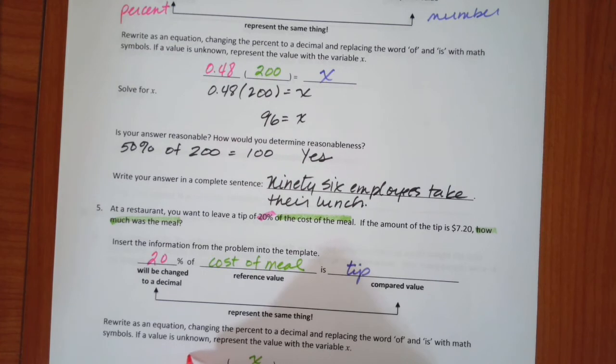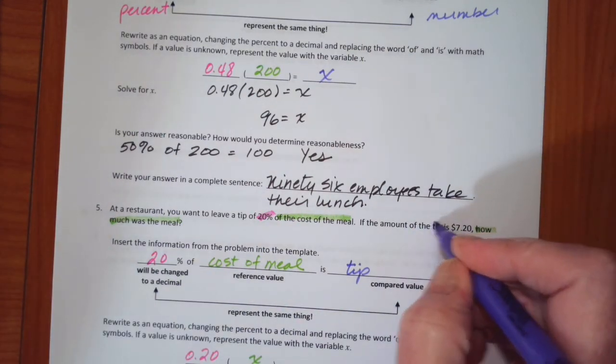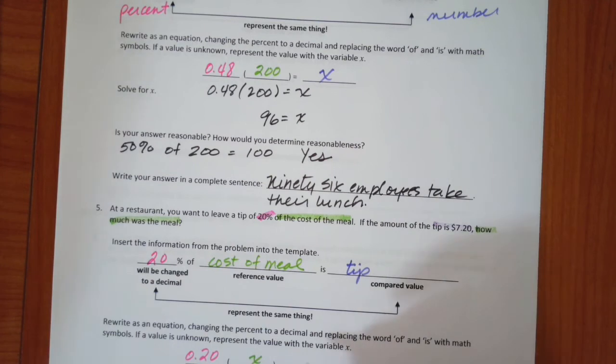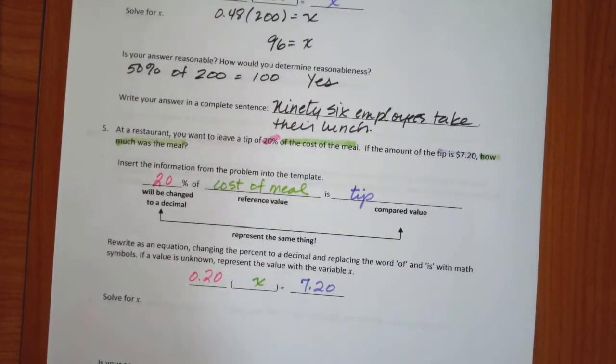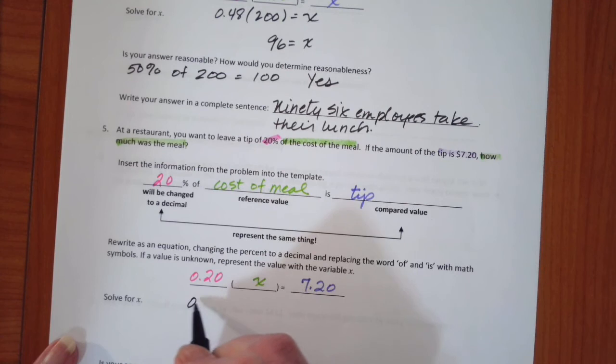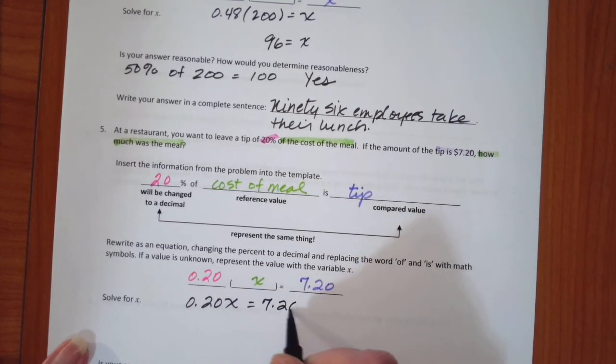We know our percent as a decimal is 0.20, and the tip as a dollar amount is $7.20. So I have 0.20x is equal to 7.20.